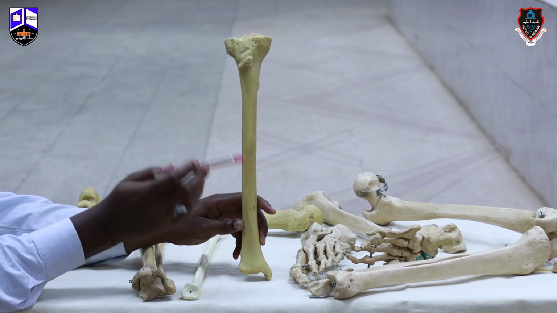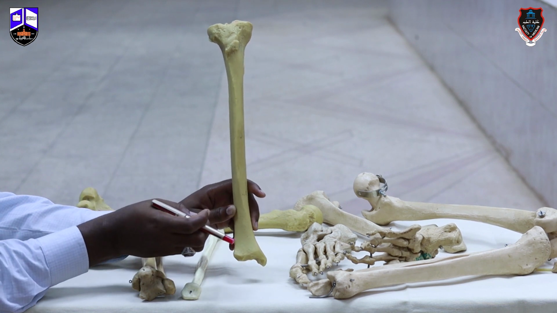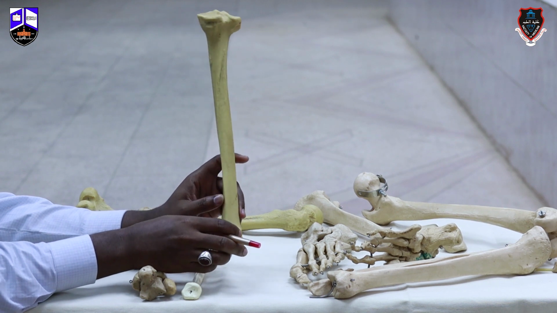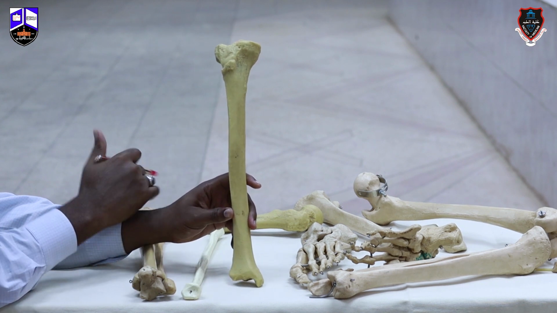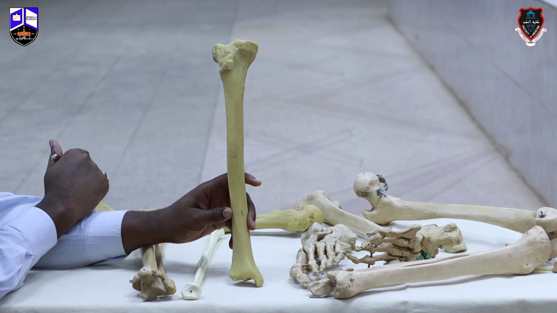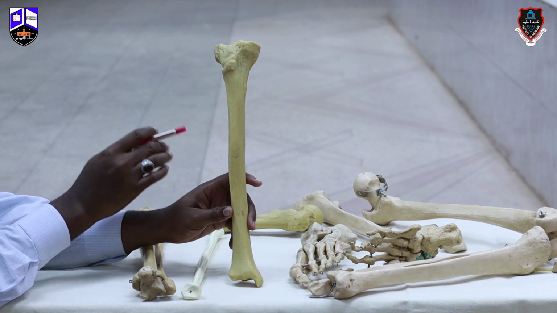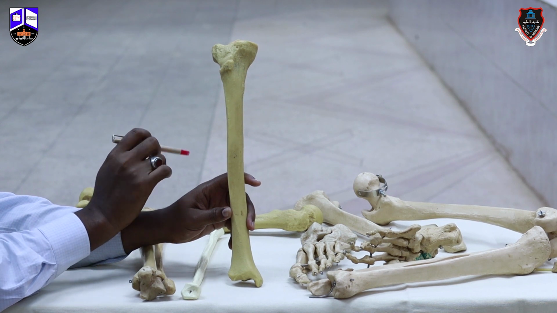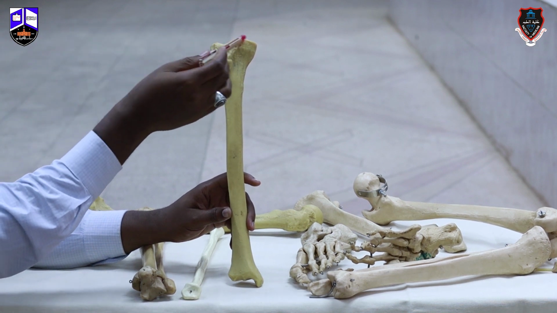In front of you here, you can see this tibia, and actually this is the right tibia. You have to differentiate in any bone to which side it belongs. I will tell you the features that you can use to differentiate the right from the left tibia. As we discussed in the femur, the tibia also has an upper end, shaft, and lower end. The upper end of the tibia has two condyles.